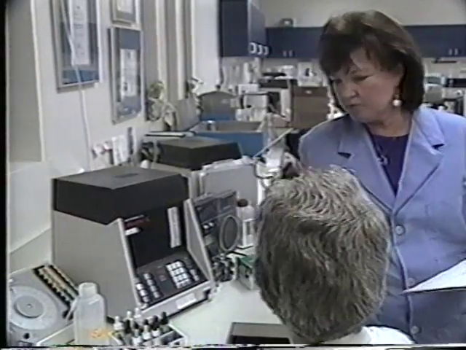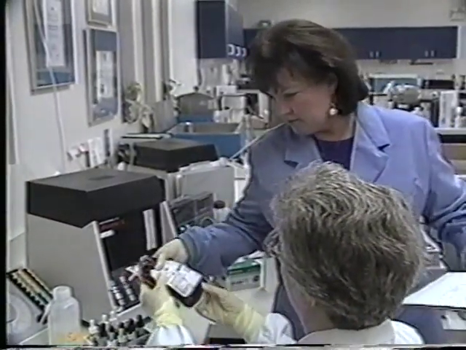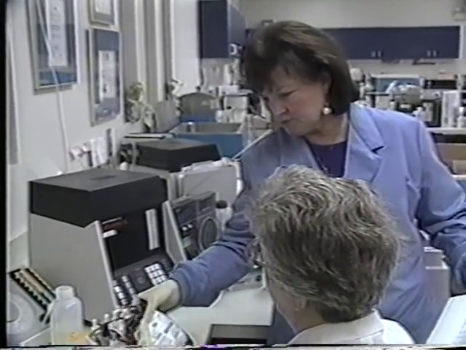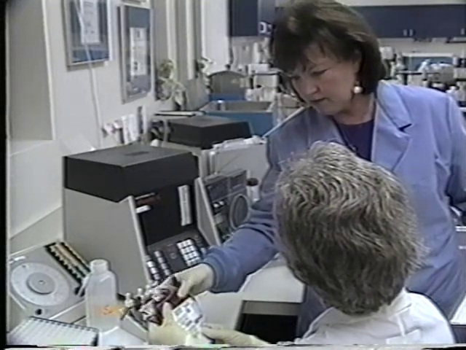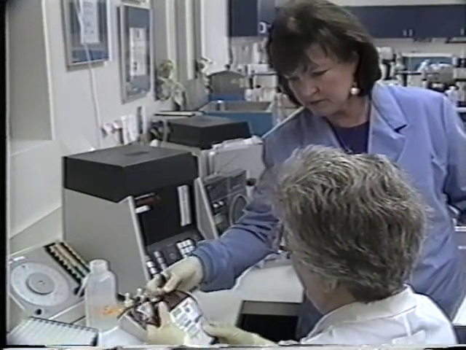We have a possible problem here. This unit was retested by the hospital as Group A, and we've labeled it Group O. Would you retest this segment here?